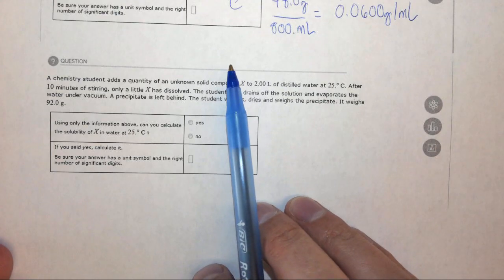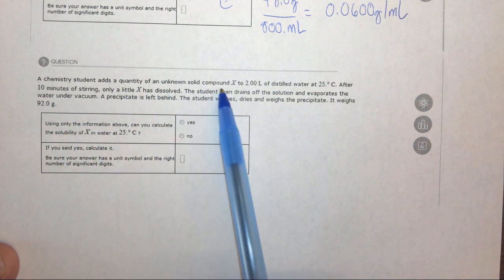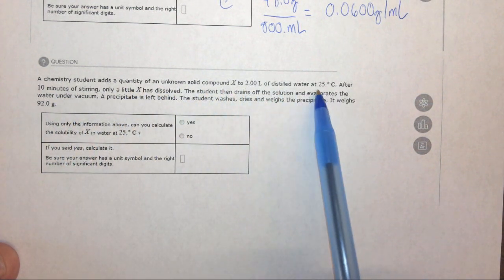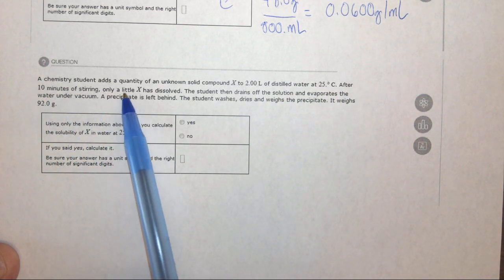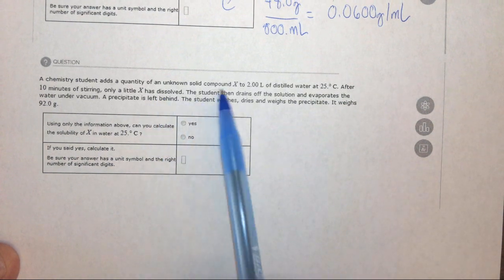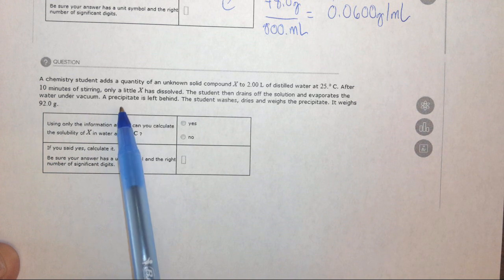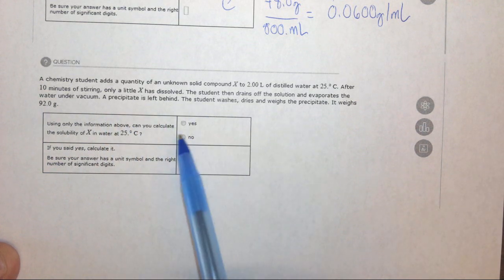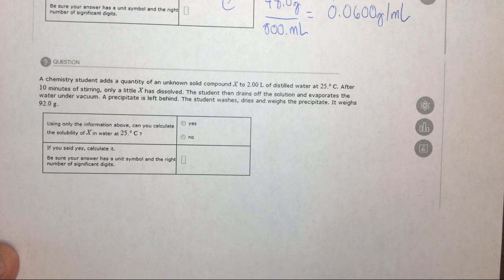Last one, a little bit different take. It says, a chemistry student adds a quantity of an unknown solid X to 2 liters of distilled water at 25 degrees C. After 10 minutes of stirring, only a little X has dissolved, meaning there's some solid X remaining in the flask. The student then drains off the solution and evaporates the water under vacuum. A precipitate is left behind. It weighs 92 grams, is essentially what this is saying.